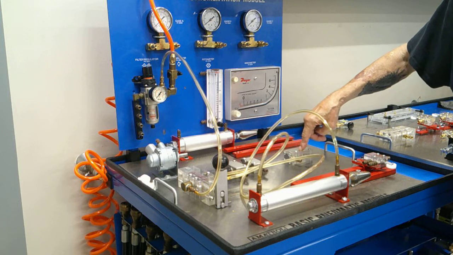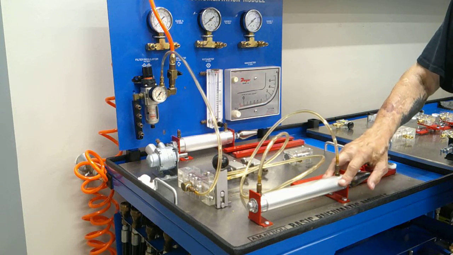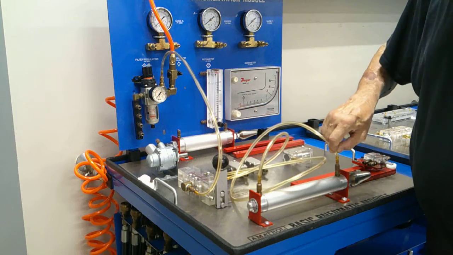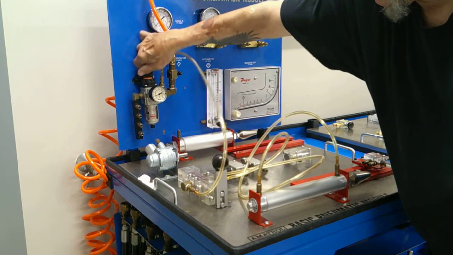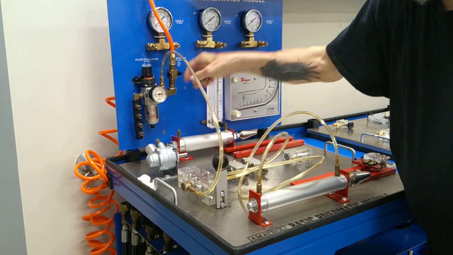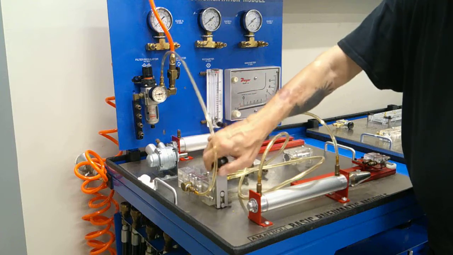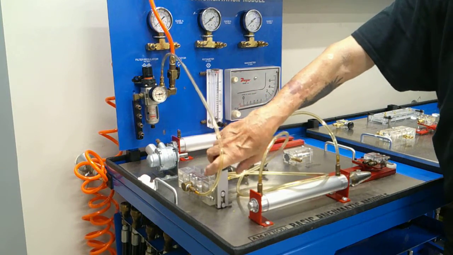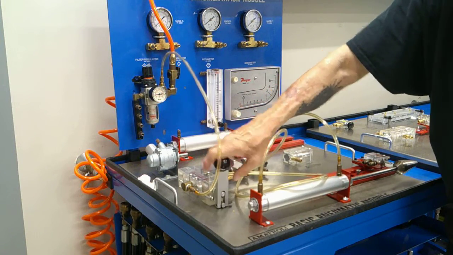There's a spring in here. This is a single-acting air cylinder. This is a dual-acting air cylinder because we've got air going to both directions. So what we want to do is safely turn the air on, and open the valve, and then we hit the directional control valve, and the cylinder pops forward, and the cylinder retracts. How simple is that?